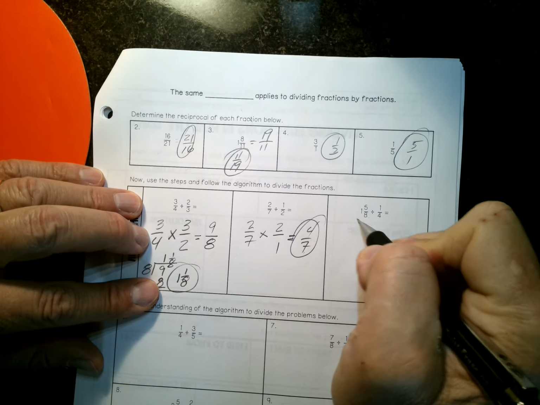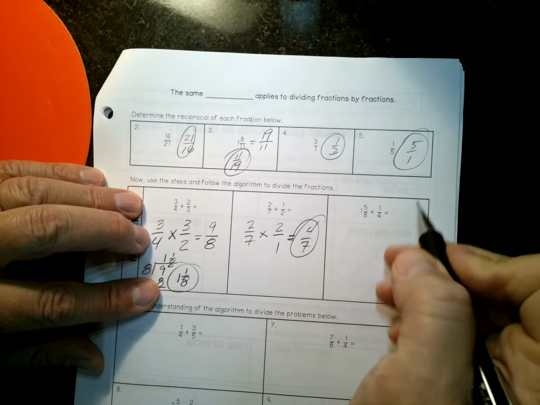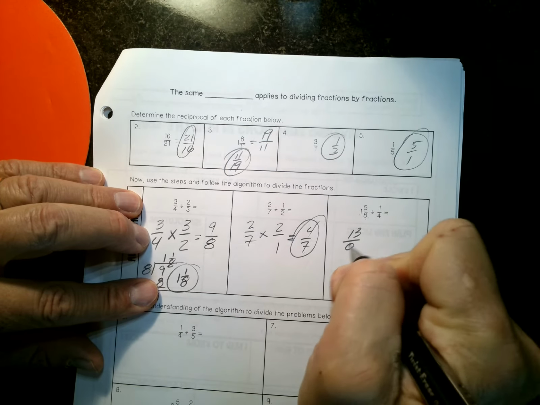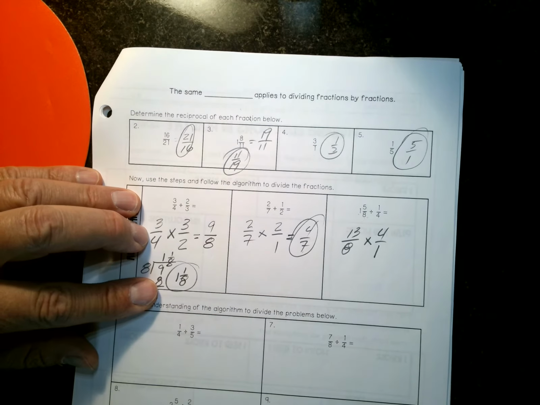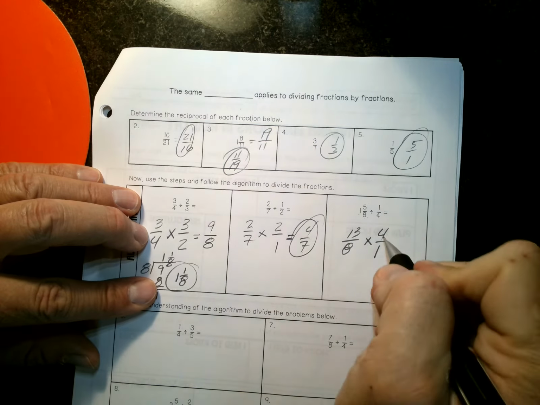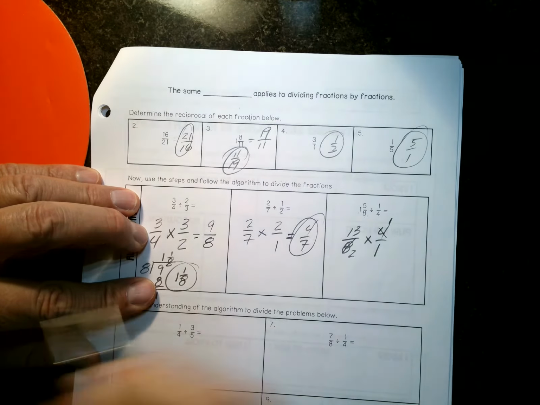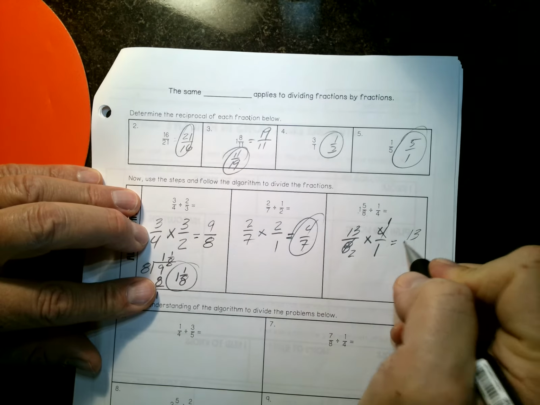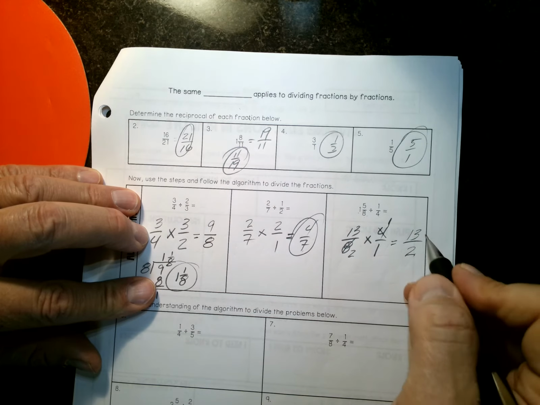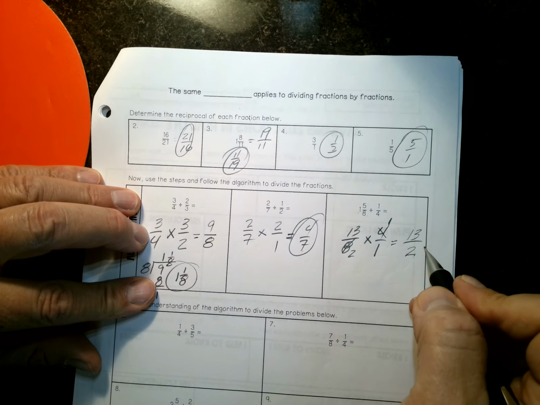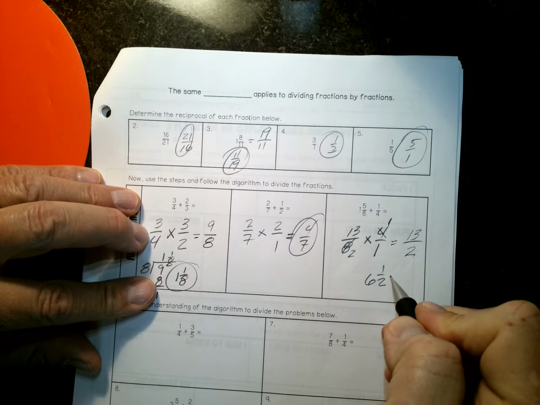I'm going to take this to an improper. 8 times 1 is 8, plus 5, okay, is 13/8. Change the sign and reciprocate. Now, we are going to be able to factor out a 4 here. 4 divided by 4 is 1. 8 divided by 4 is 2. So we end up with 13/2. And as you get older and more number savvy, 2 goes into 13 6 times, and that ends up being 6 1/2.